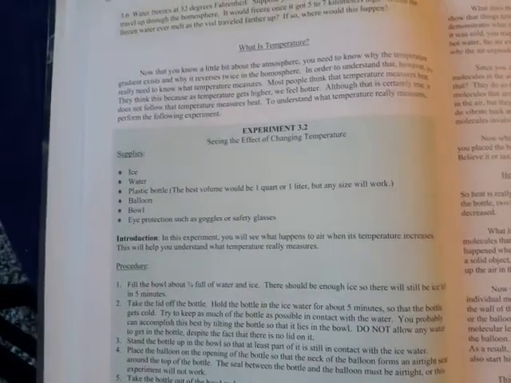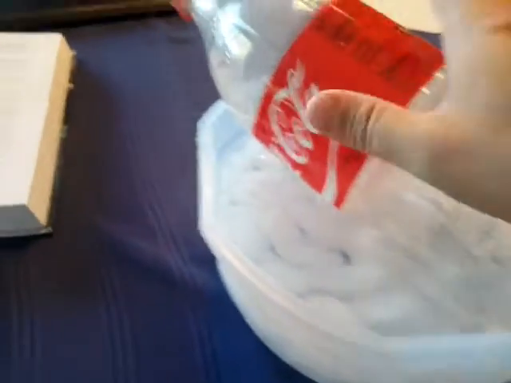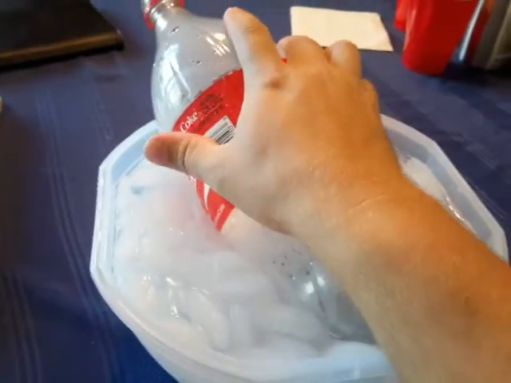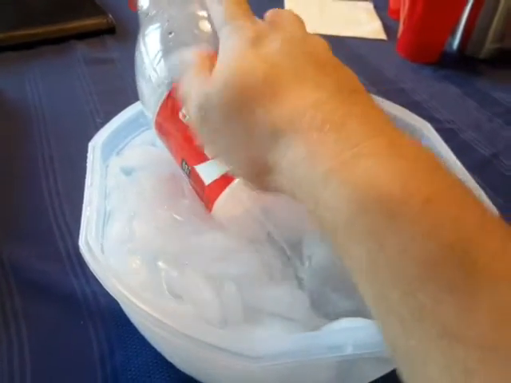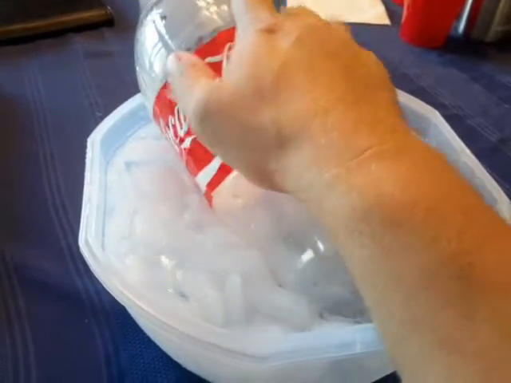So we've got some ice, some water, a plastic bottle, a balloon, a bowl, and we're skipping the eye protection today. This again is experiment 3.2 in the Apologia Physical Science textbook. We're going to do this until probably about 5 minutes in.